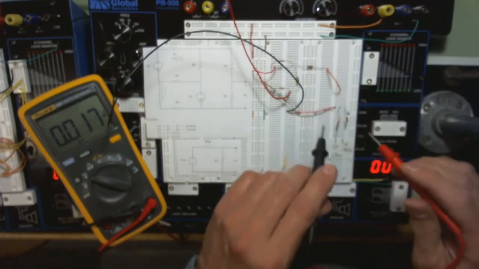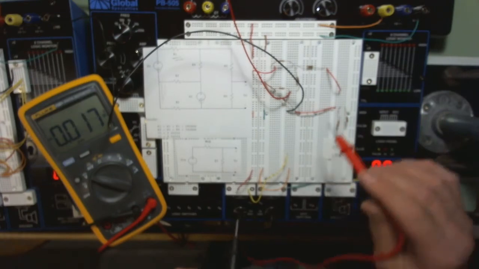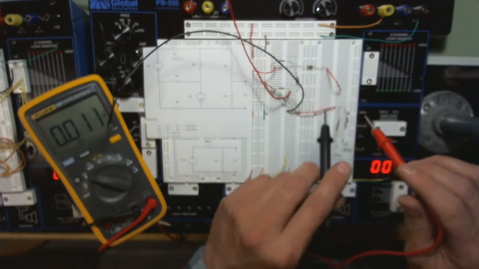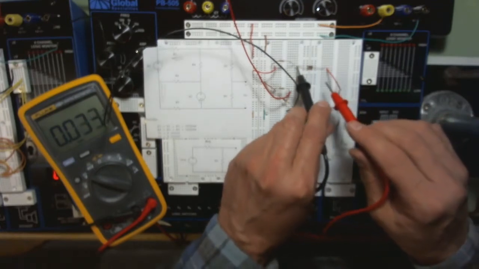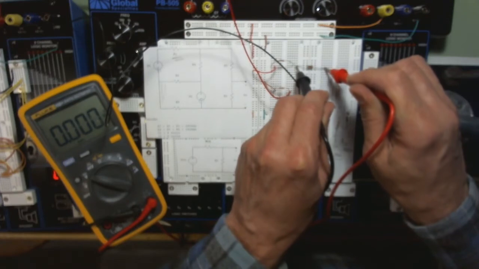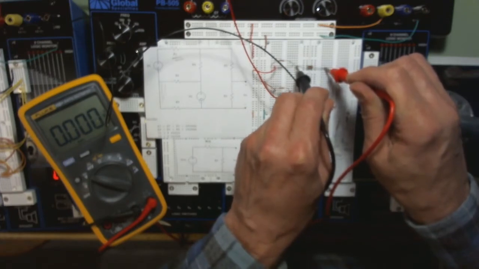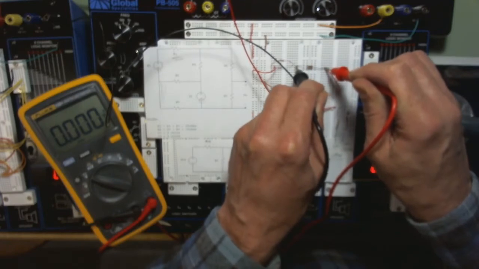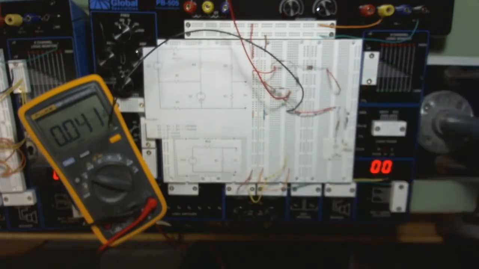With it open again, we said that the current through this resistor should be 0. So that means the voltage across it should be 0. Well, let's test that out. So I'll measure the voltage across there. And yeah, it's 0. I could put it down into millivolts and see if I get something. But that's just kind of a side, so I'll just leave it at that.